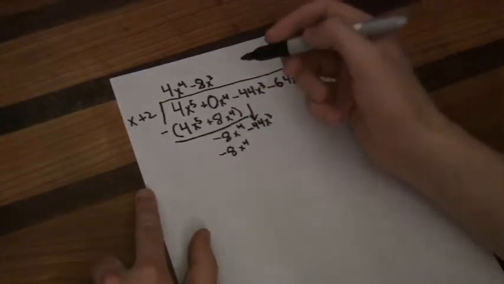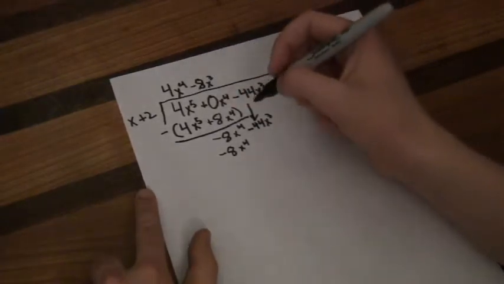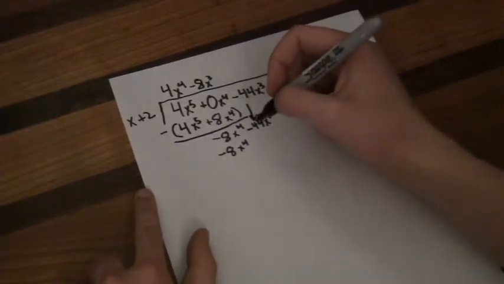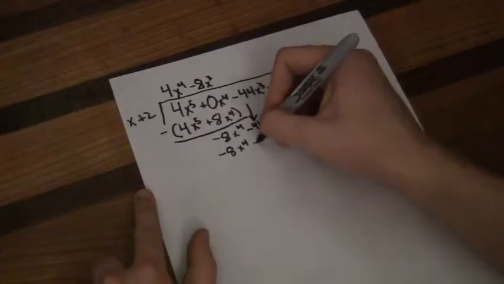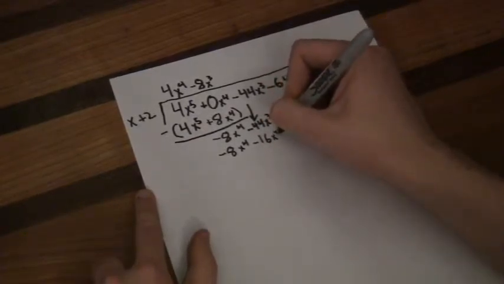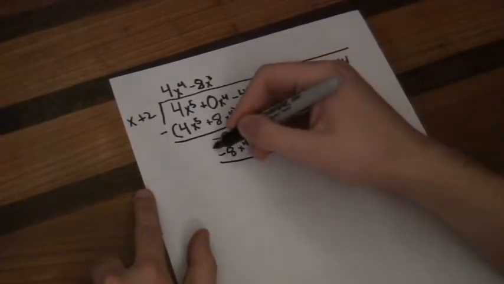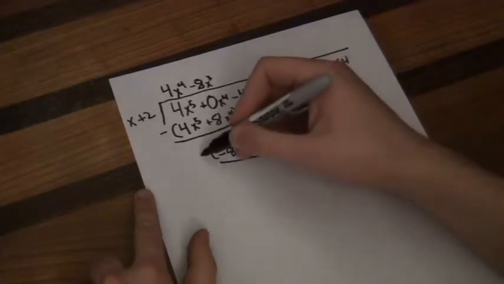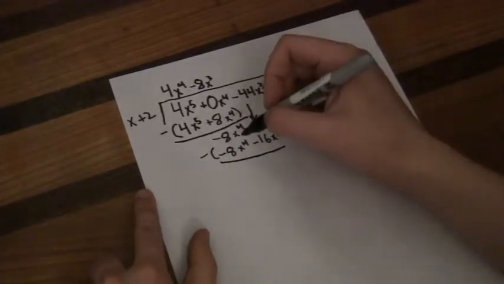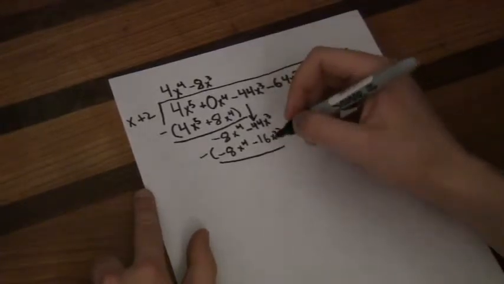Once again, it's going to give us 0, but it needs to. And we take this value, times it by the 2, giving us negative 16x cubed. Now remember, it's in a quantity, so that's what makes everything work out. So here we got 0, and right here we got negative 28.